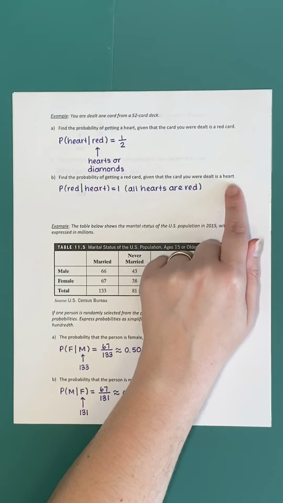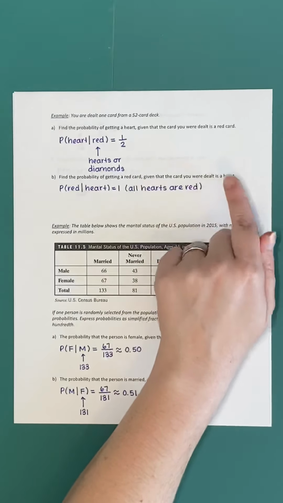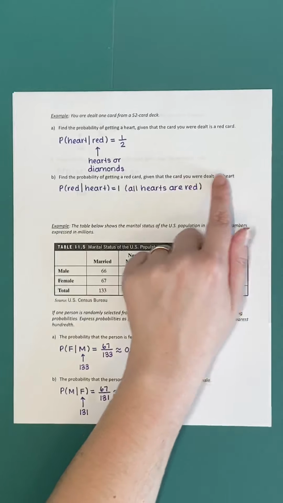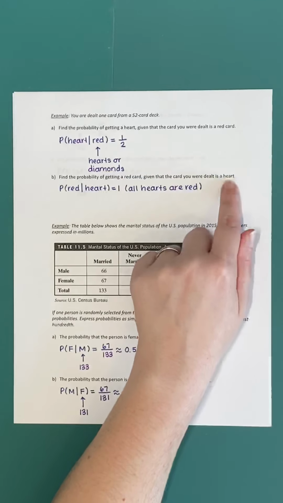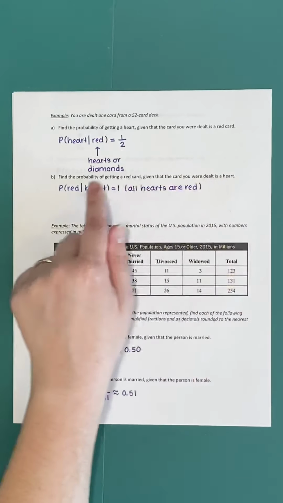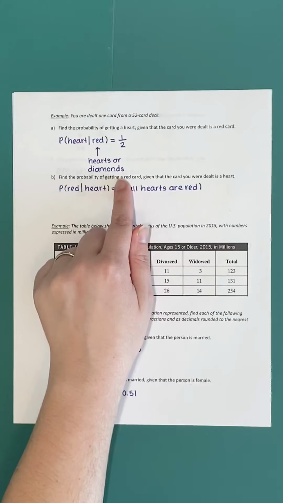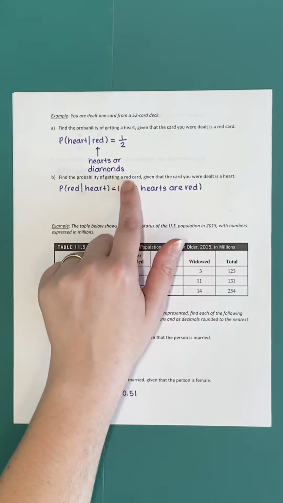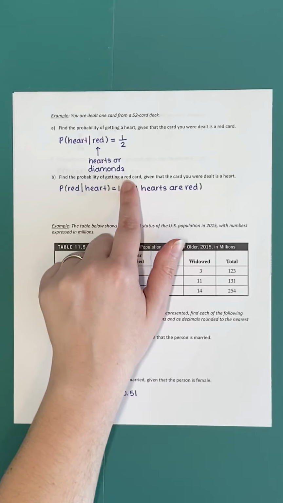So we went from 52 cards to only a selection of hearts, which is going to be 13. Okay, well, assuming that we're just looking at a deck containing hearts, what's the probability that we get a red card? In other words, out of that group of hearts, how many ways do we have to choose a red card? Well, this seems kind of a weird question, because think about it.